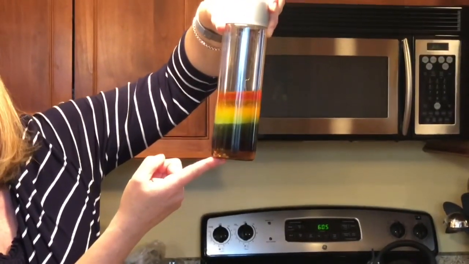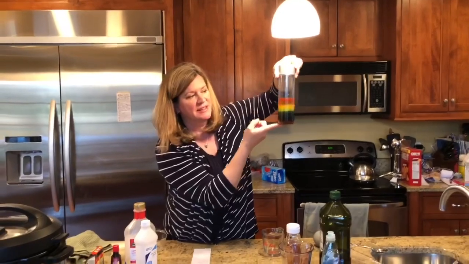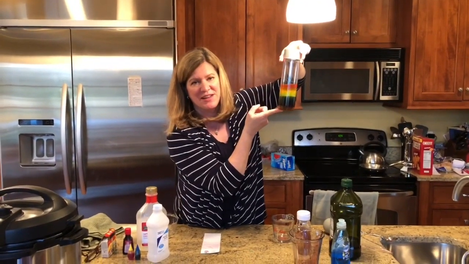This is something that you can probably try at home because you probably have all of these ingredients at home, and I'd love to see your layered rainbow in a jar.